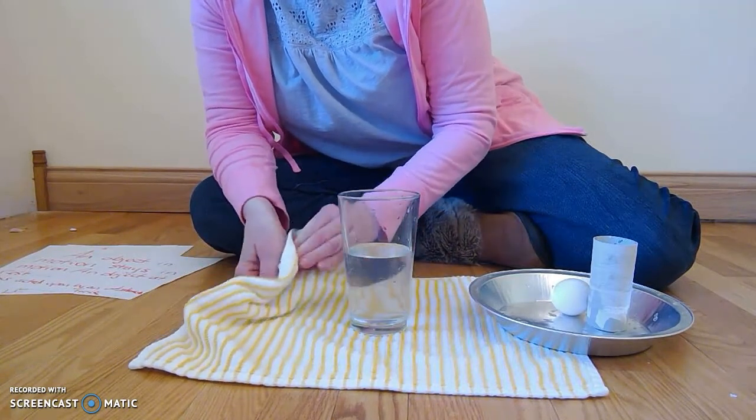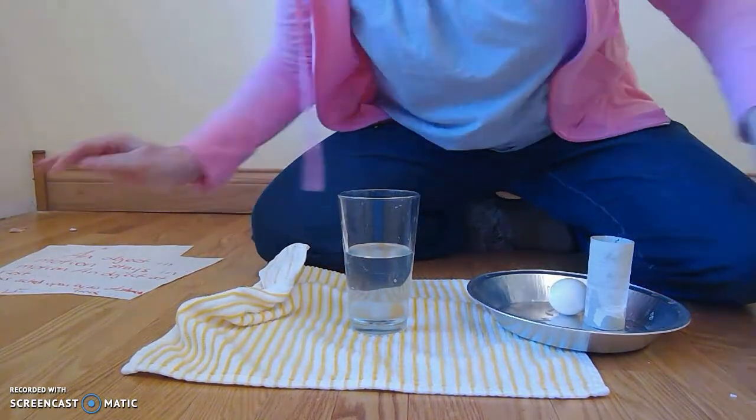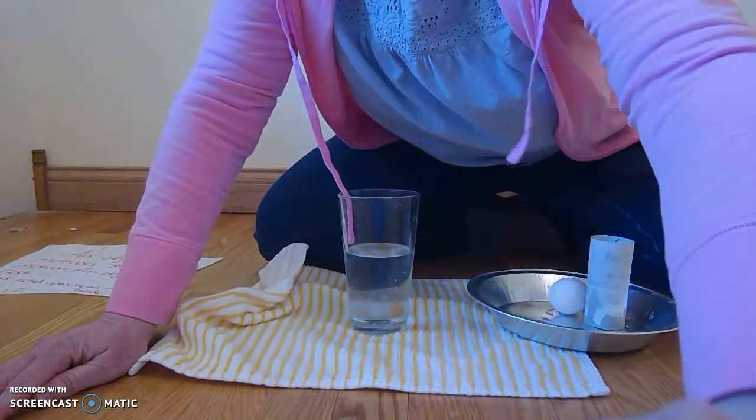So kind of an amazing trick. Again, an object in motion stays in motion. An object at rest stays at rest.